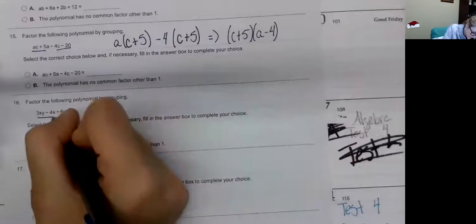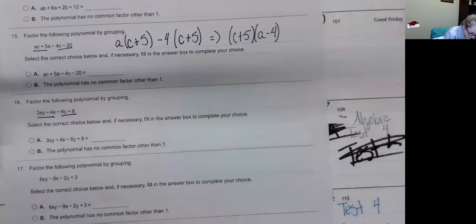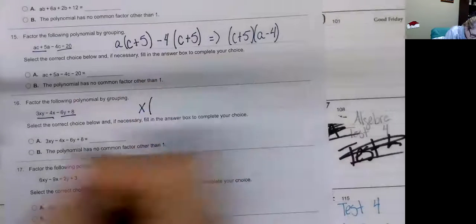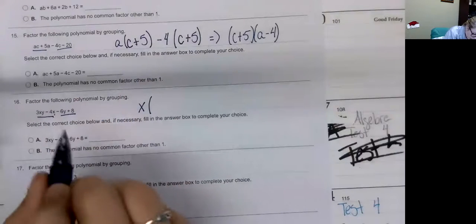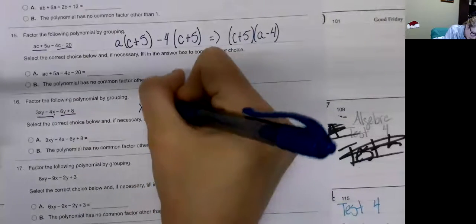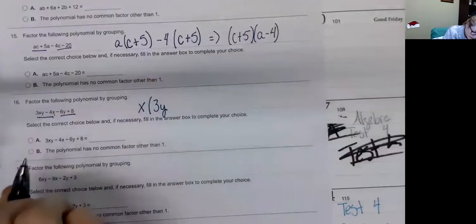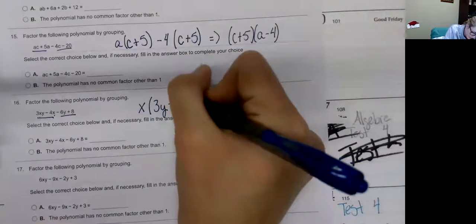Factoring by grouping here. So this first one, I could factor out X, and that's all I see that I can factor out. So X, because there's an X here and here. So 3XY divided by X would leave us with 3Y. -4X divided by X would leave us with subtract 4.